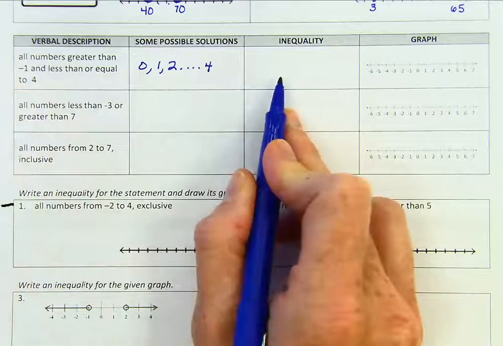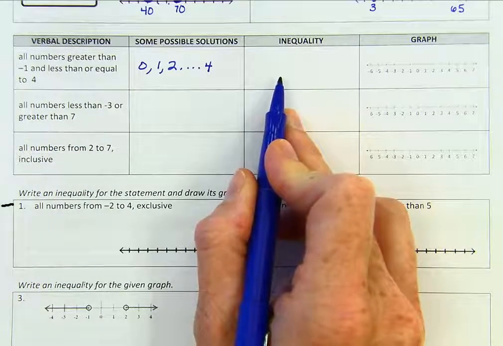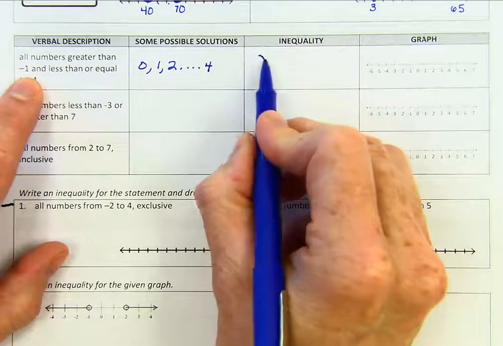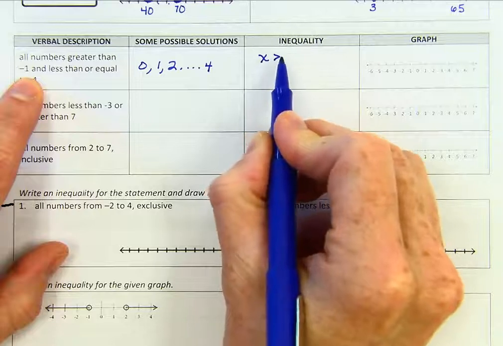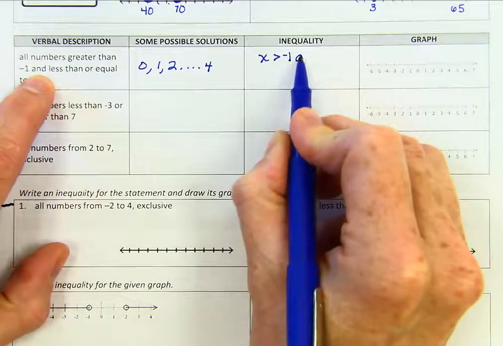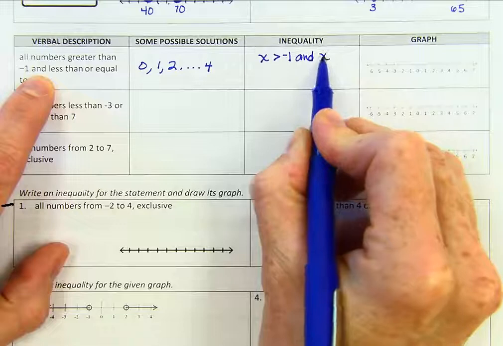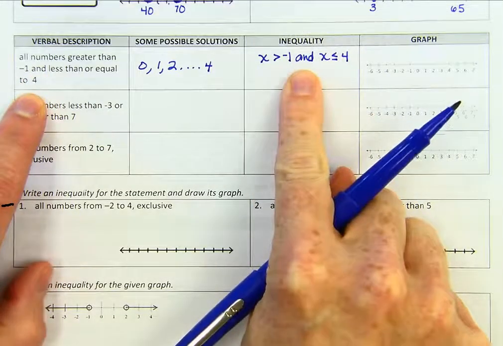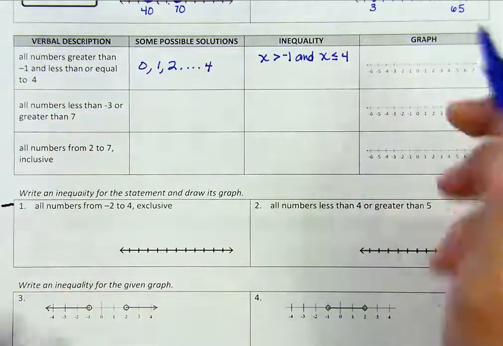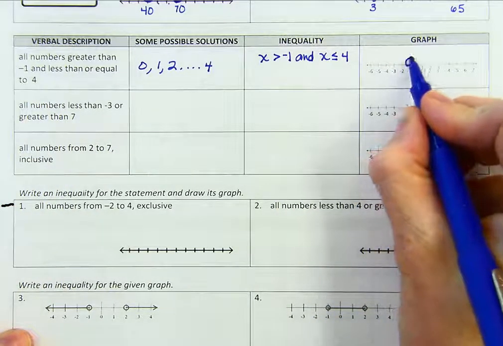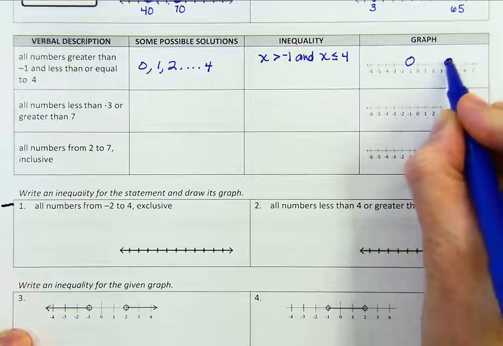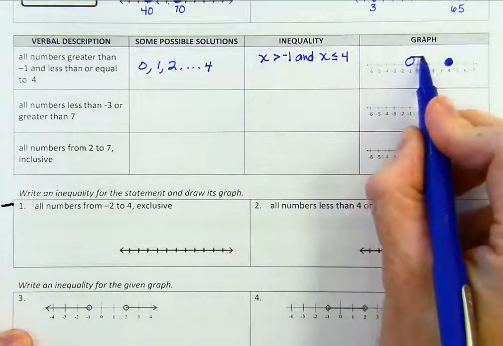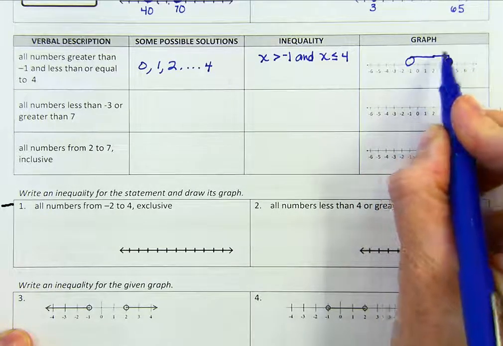So what would the inequality look like? If we come over here and say, okay, x is greater than -1 and less than or equal to 4, it looks like that. If we go over here to the graph, we have a -1 that is open and a 4 that is closed. x is greater than -1 and less than or equal to 4.